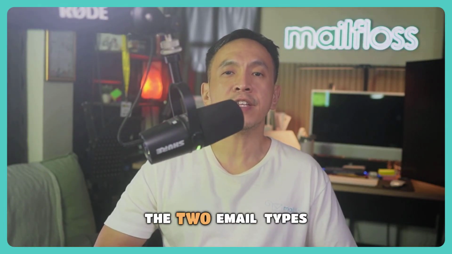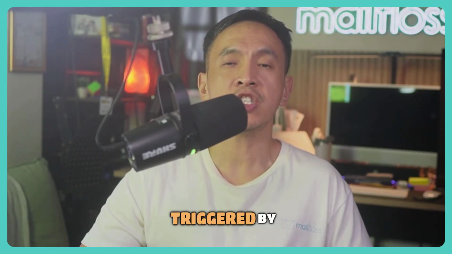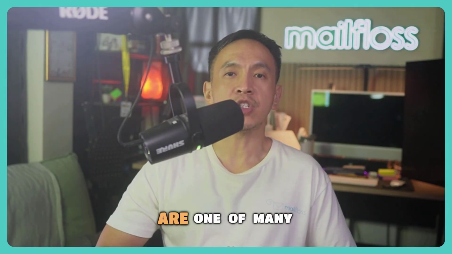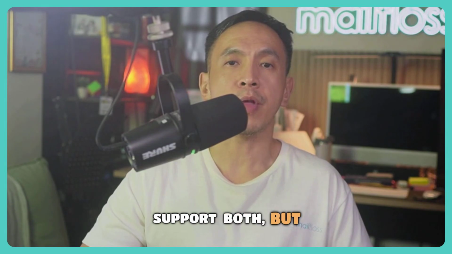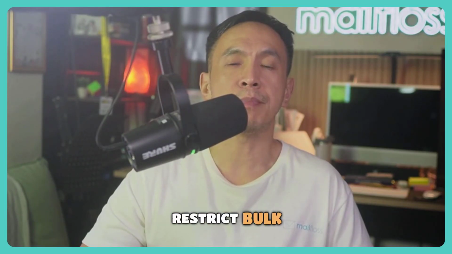Next, understand the two email types you might send. Transactional emails are one-to-one messages triggered by actions, like receipts and password resets. Marketing emails are one-to-many campaigns sent to thousands of recipients. Some providers support both, but many APIs are optimized for transactional delivery and restrict bulk marketing.